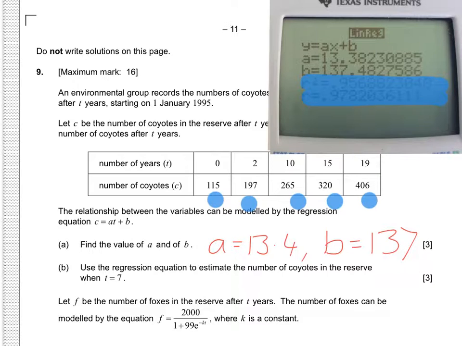Part B, use the regression equation to estimate the number of coyotes in the reserve after 7 years. So the best way to do that is when you tell your calculator you want to do the linear regression from the Calc menu, there's an option to store the regression equation as one of the y variables. Should look like this.